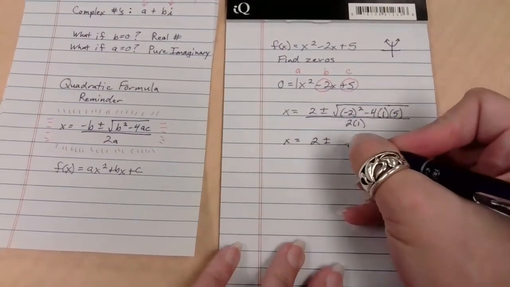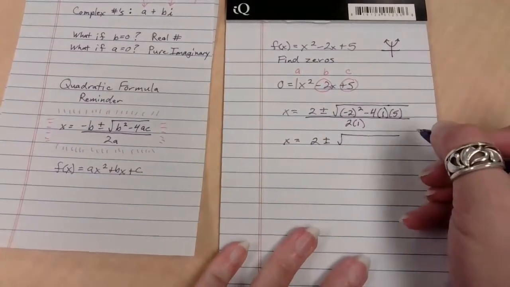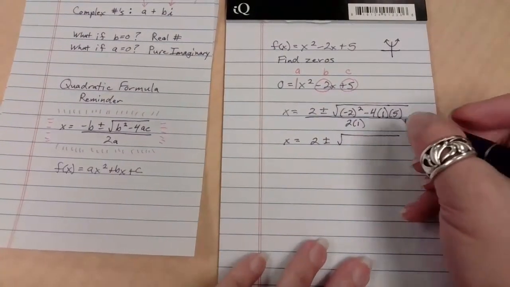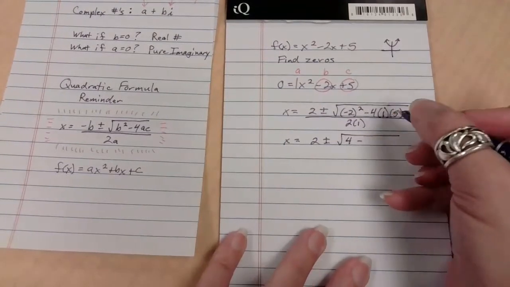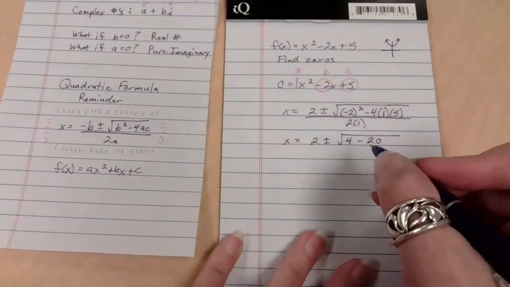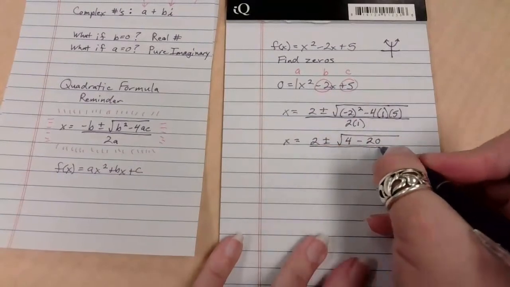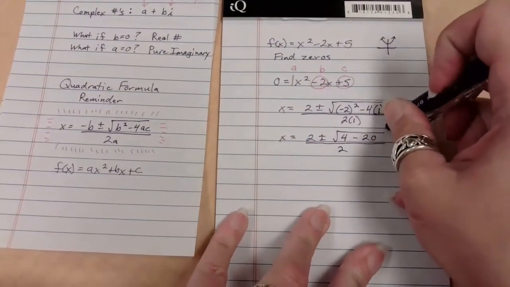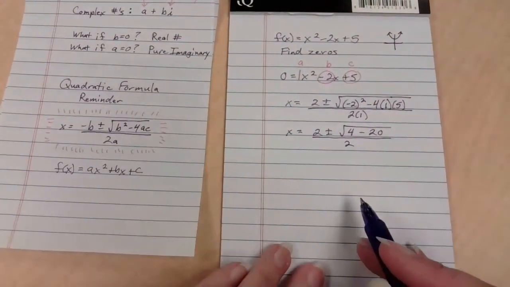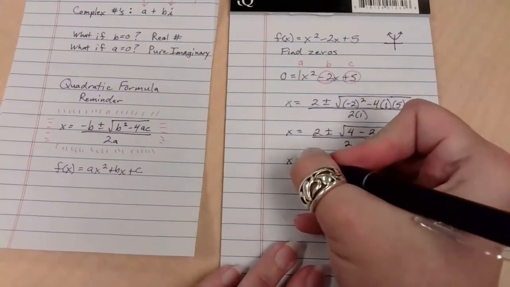2 plus or minus. What the heck am I going to have under my radical here? Let's do this in slight slow-mo. Negative 2 squared is 4. Minus 4 times 5 times 1, that's going to be 20. And that's all over 2. And it bothers me that that's too long. Shorten, shorten, shorten. There we go. That's better. All right, so continue simplifying.